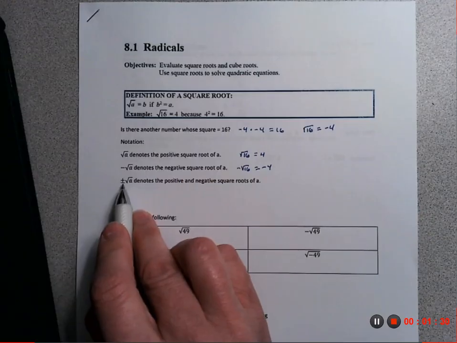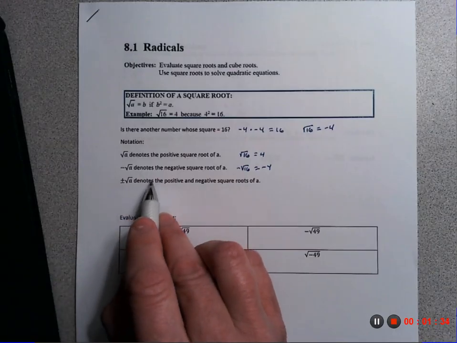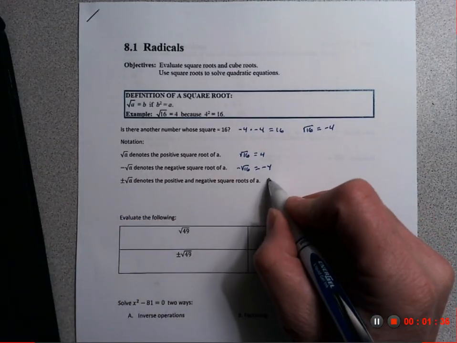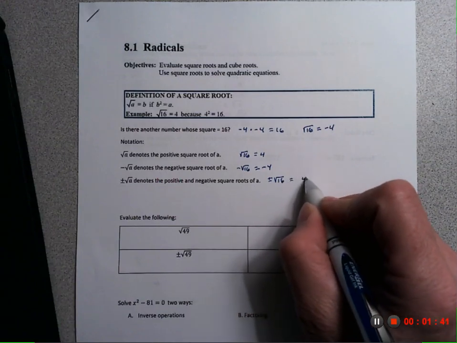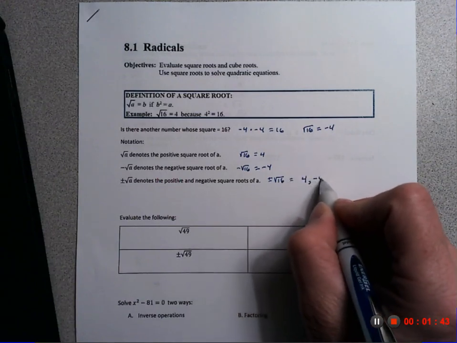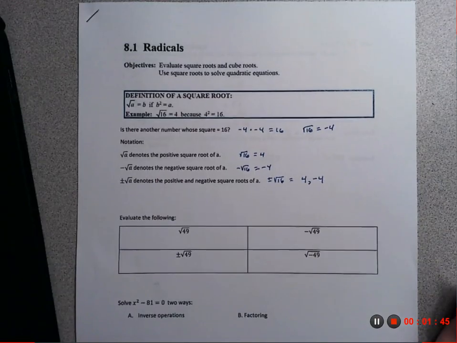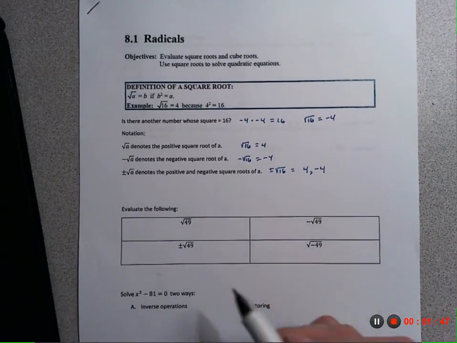Because there are two solutions to the square root of a positive number, plus or minus square root of a denotes both of those. So for example, if we wrote plus or minus square root of 16, that would be positive 4 and negative 4, the two answers to what is the square root.